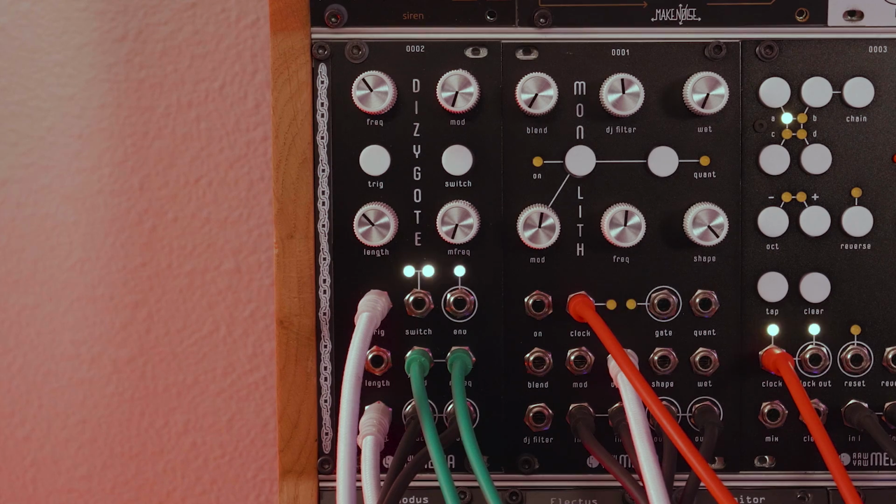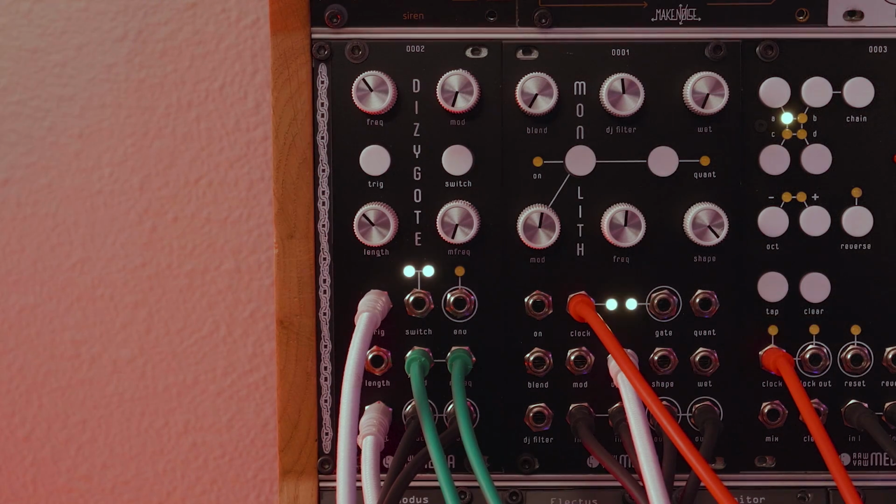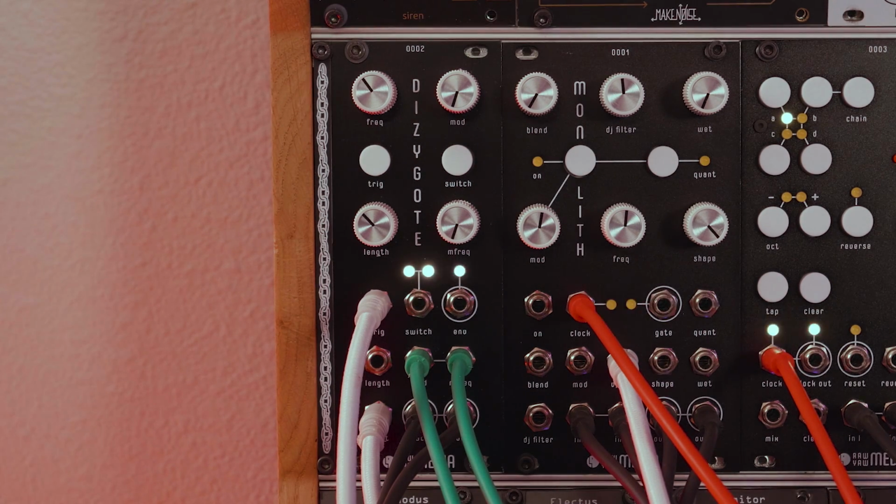This stuff sounds extremely cool modulated, so I'm going to bring in some modulation from the Acid Rain Maestro so you can hear what that sounds like.